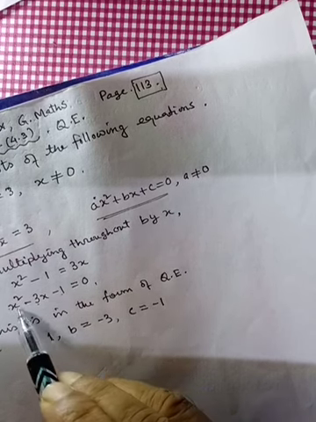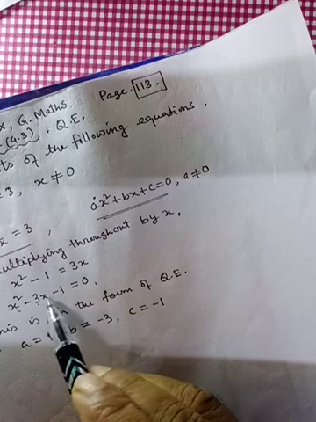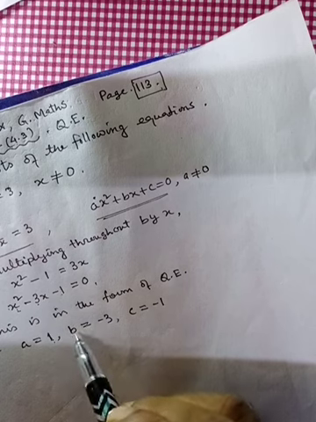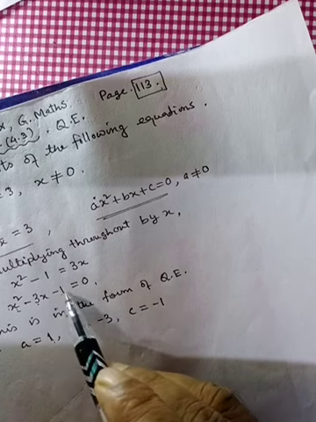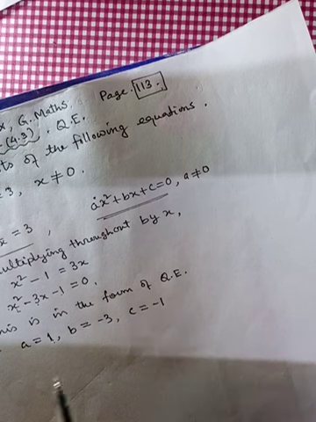The coefficient of x square is 1, the coefficient of x is minus 3, and c, minus 1, is the constant term.